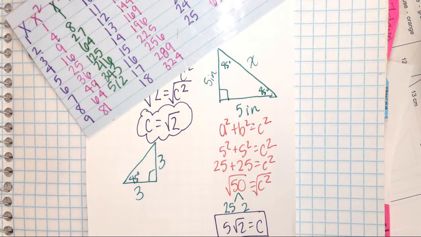Does 45 matter? Yes, at some point, like if we're missing a side. And we're going to talk about that. It's super exciting.